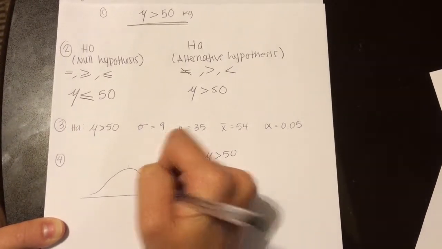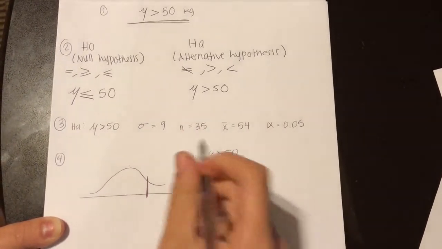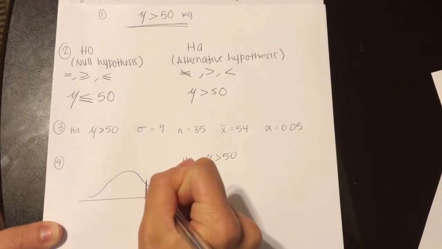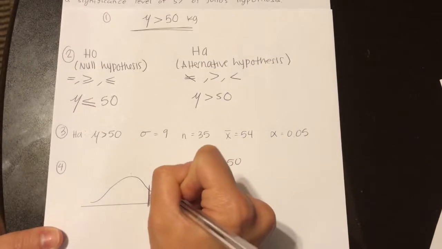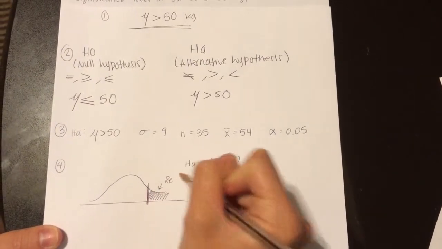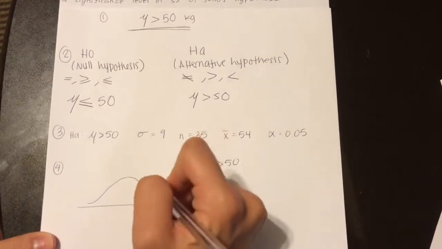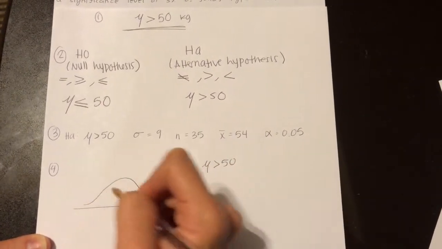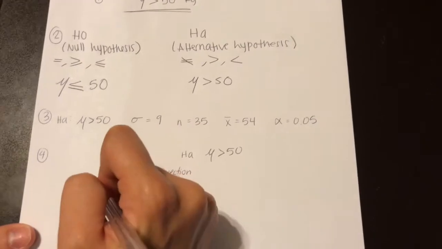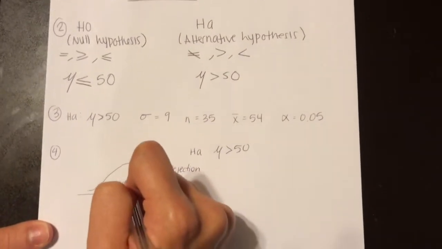We put here the 0.05, and this is the shaded part because we know that mu is greater than 50. So this is the right tail, and the rejection region. And the not shaded part is the acceptance region.